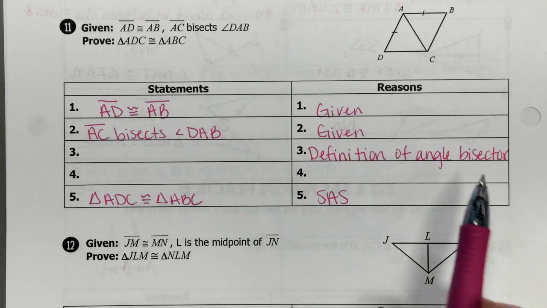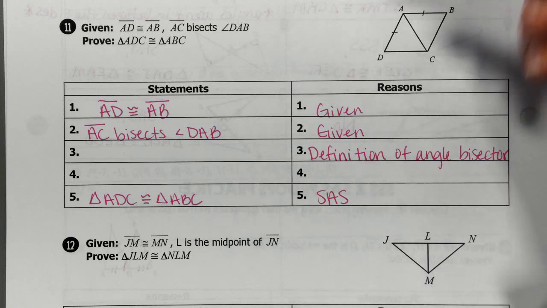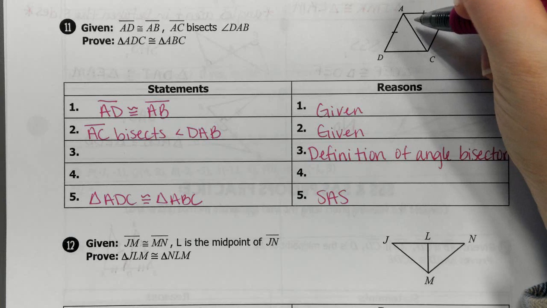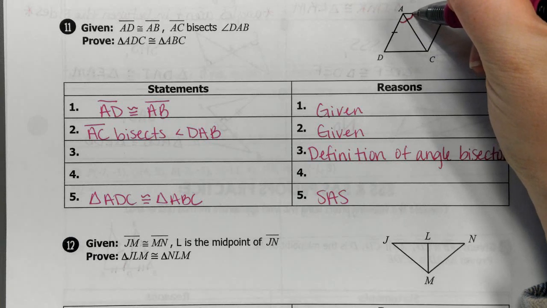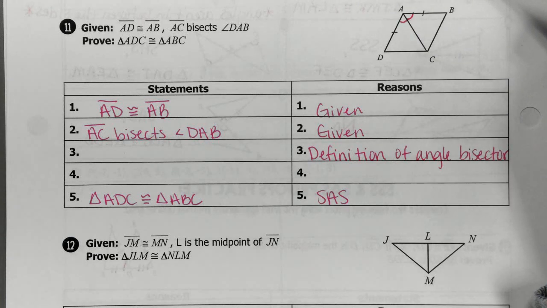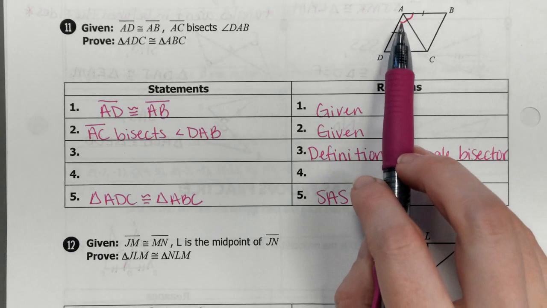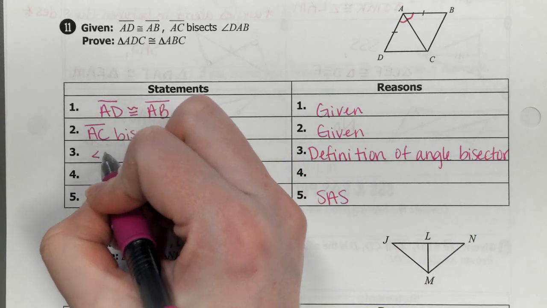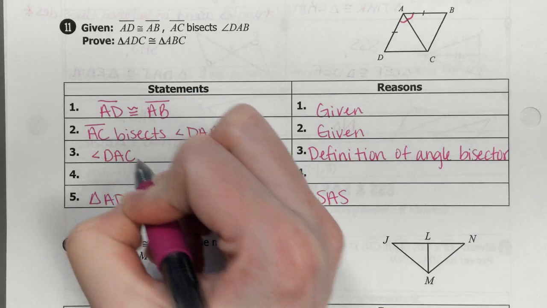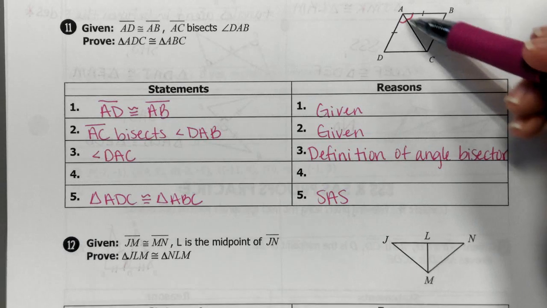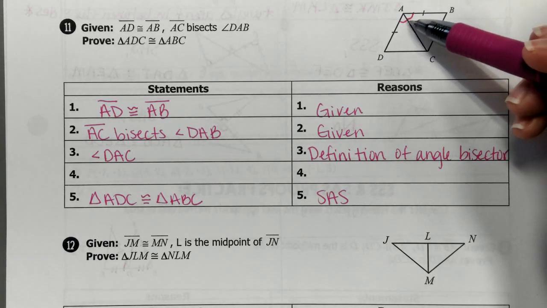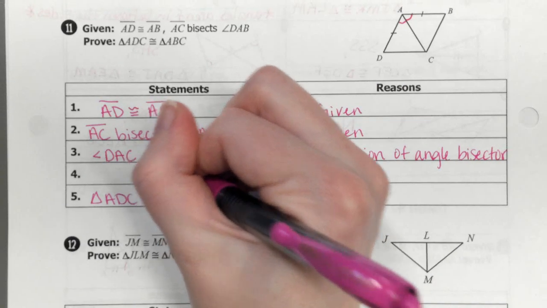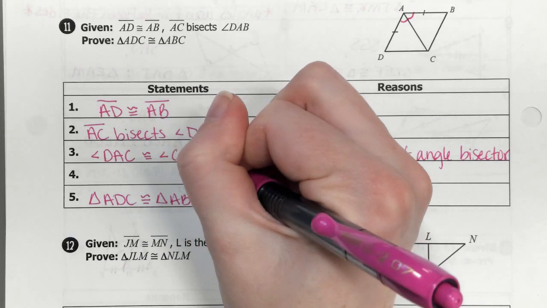So I just need to look at what angle was being bisected. So angle DAB, this angle is being cut in half so that each part is congruent. So if I write these angles down, I'm going to say that angle DAC, the angle on the left, is going to be congruent to the angle on the right. I'm going to call it CAB. So that's congruent to CAB.